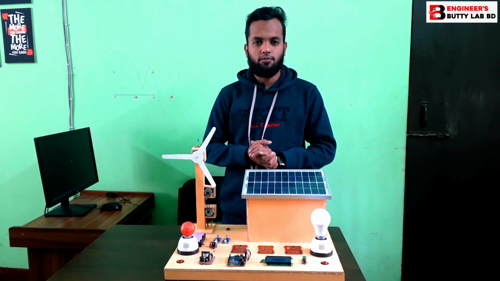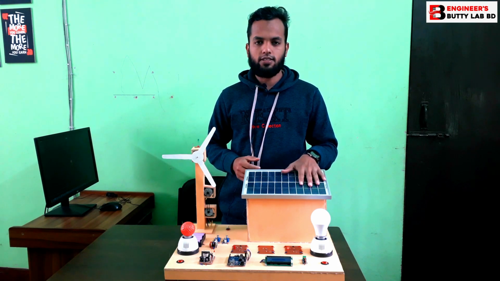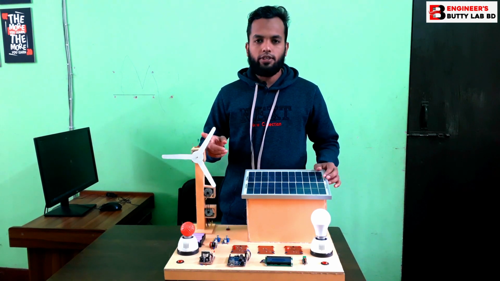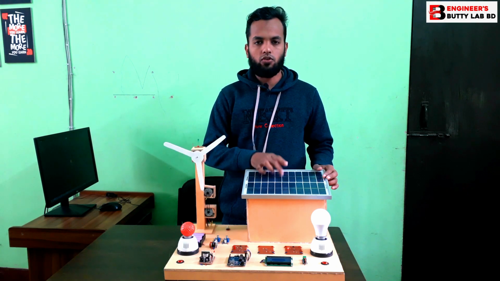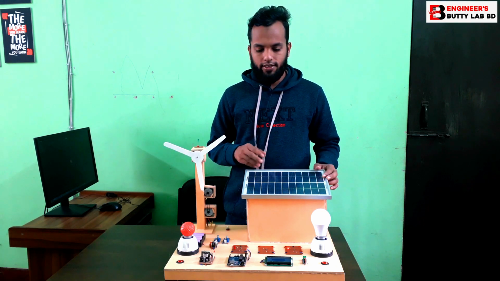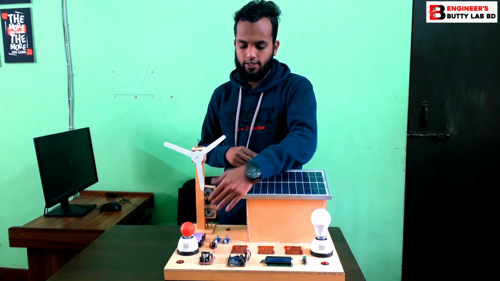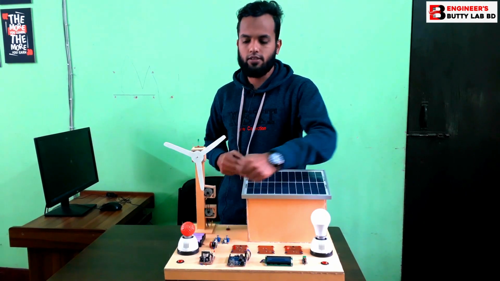So in this system we designed a hybrid system with a solar system and a wind system. In this system we can generate power from our wind and also from this solar panel, and we can store that voltage in this battery, and then we can operate our DC loads and AC loads.